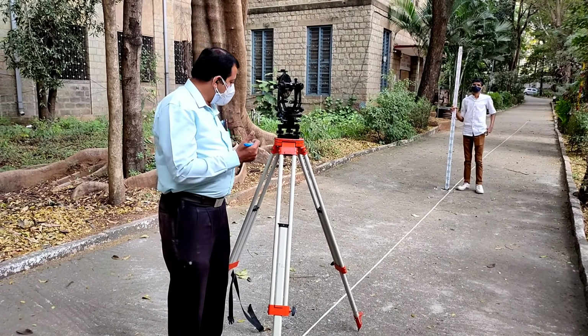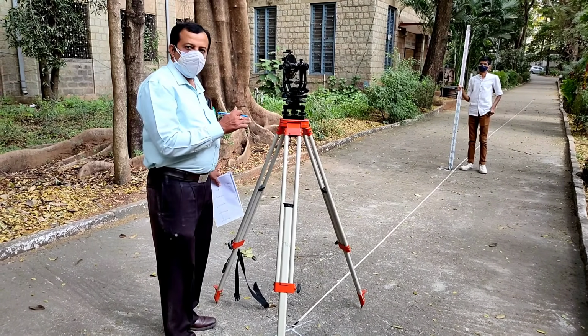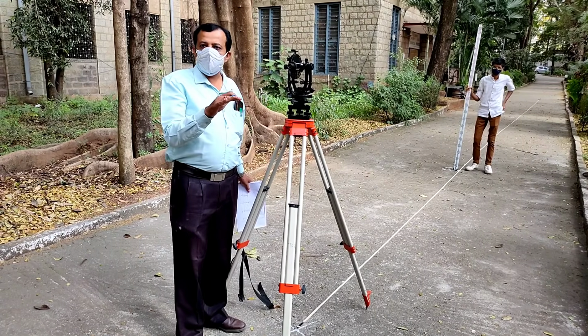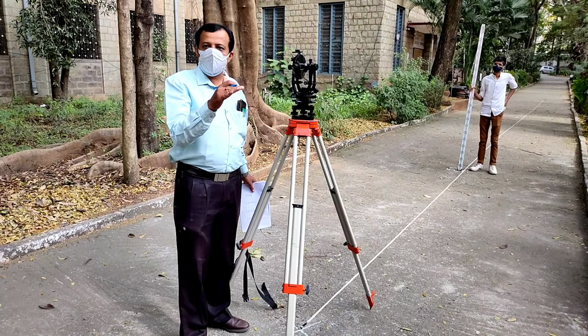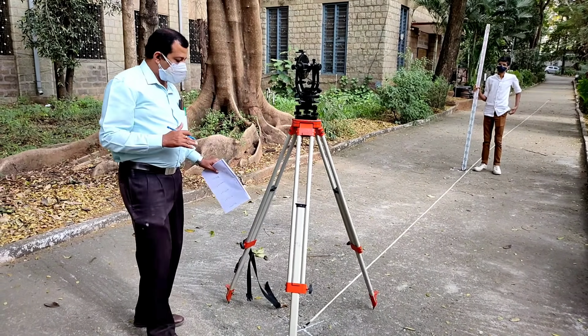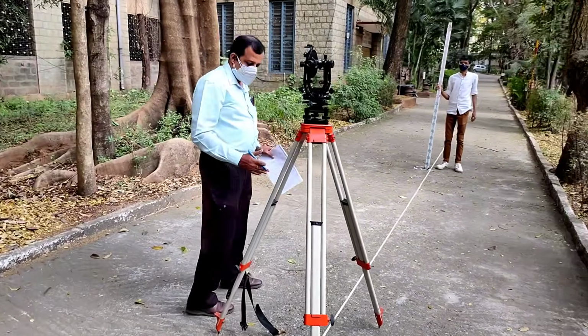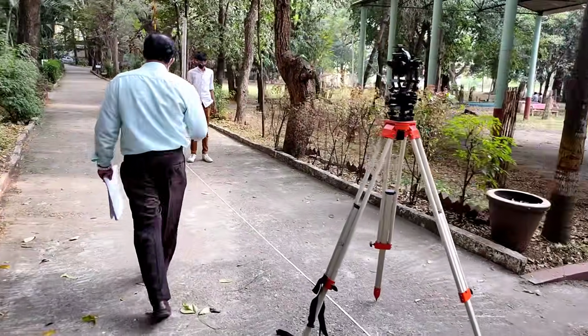First, we are going to select a level line. The objective of the study, as you already know, is determining the constants of a tachometer, that is the multiplying constant and the additive constant. That is K and C we have to find. After selecting a level line, divide it into 4 parts. This is the 0 chain edge. This is 5 meter.